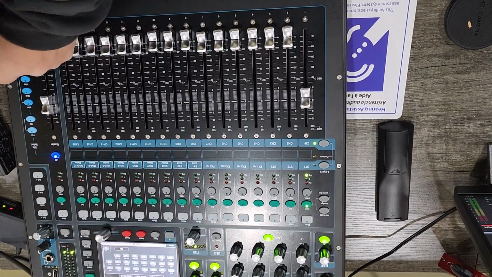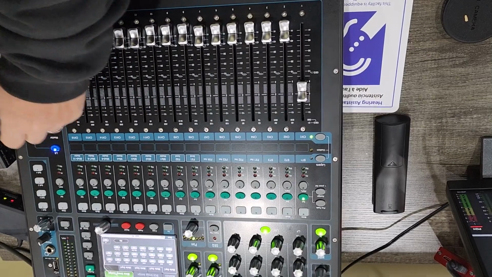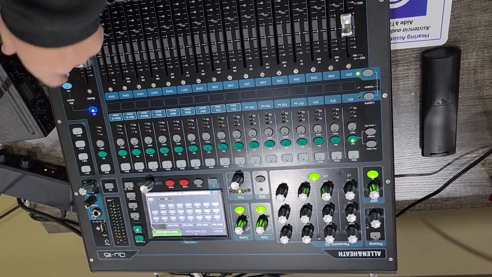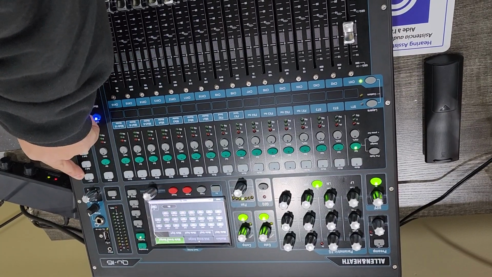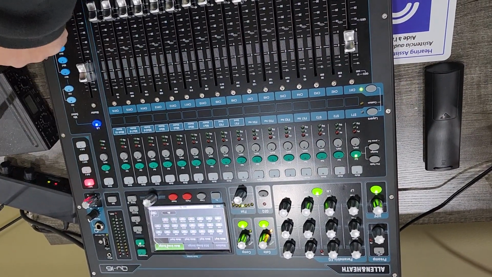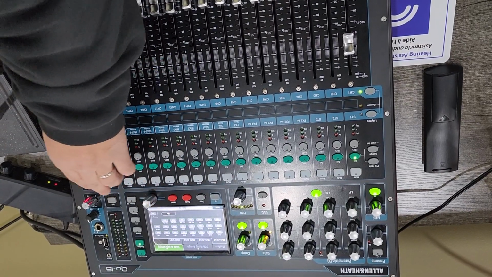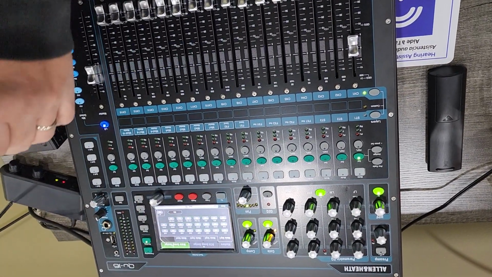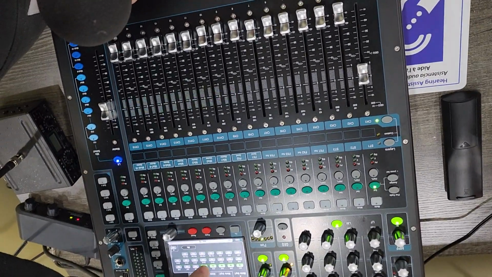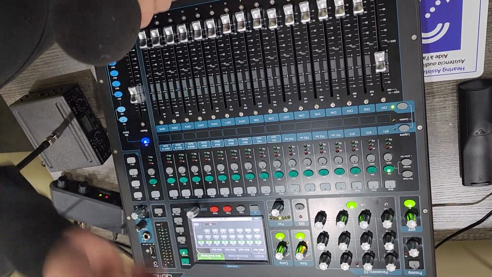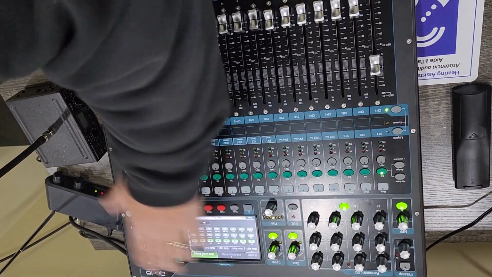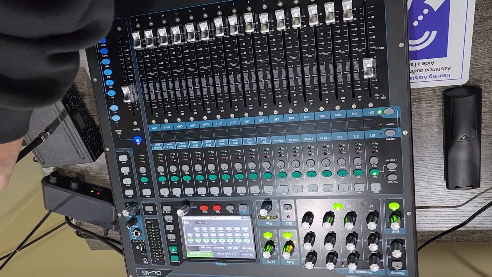Mute group assignments, so I can do mute groups as far as all that goes. I can assign these 4 channels to be like, oh, I want to mute everything all at once. Okay, mute. I can assign that to be a mute group all at once. Let's do 1, 2, 3, 4, 5, 6, 7, 8. Let's do those. I can also do mixes of what I want in there, but I'm just going to do inputs right now.